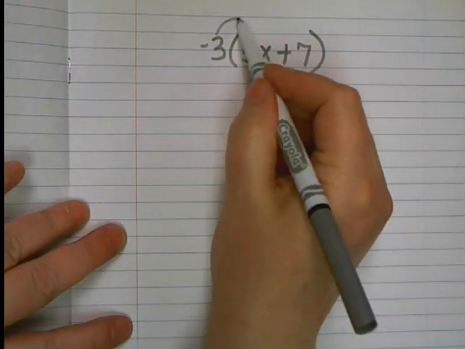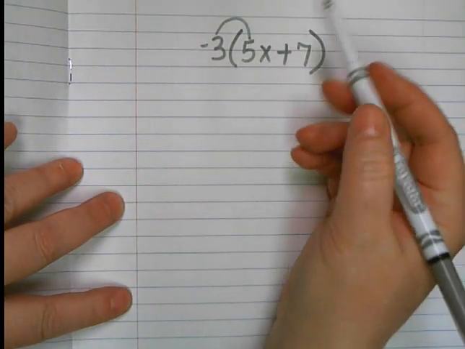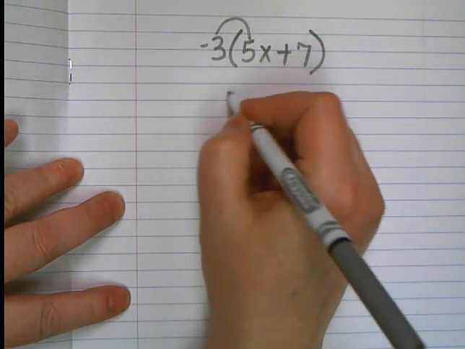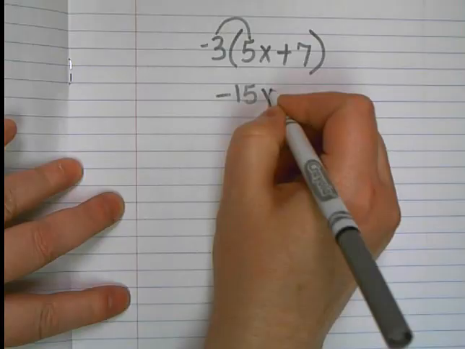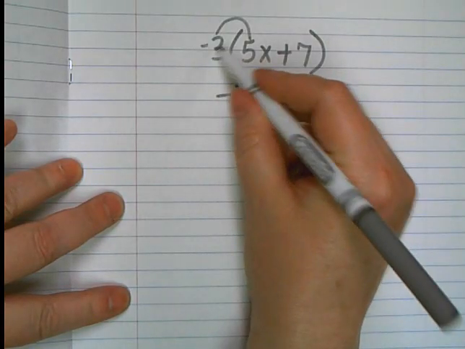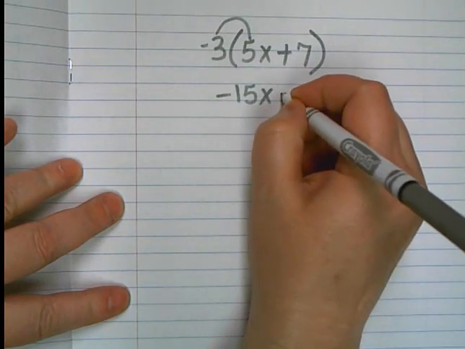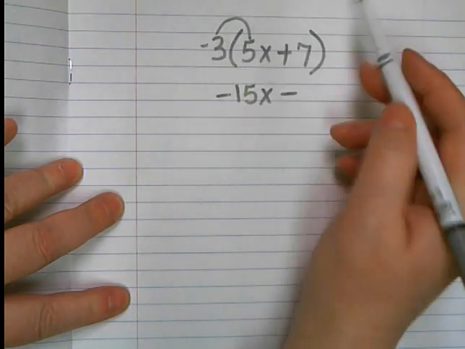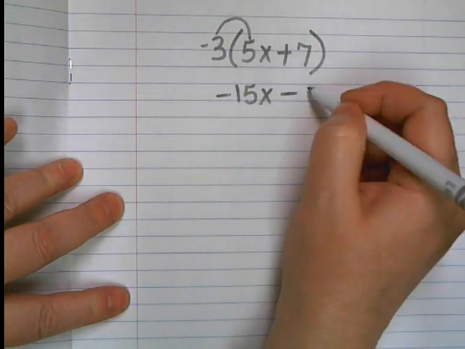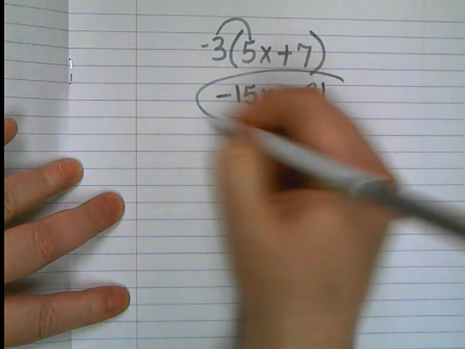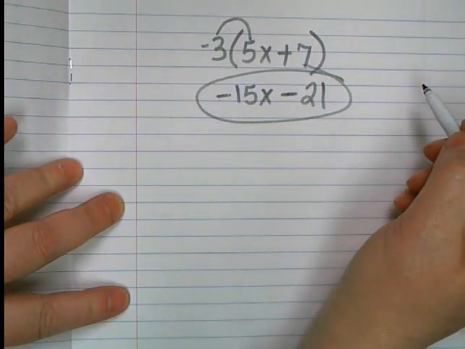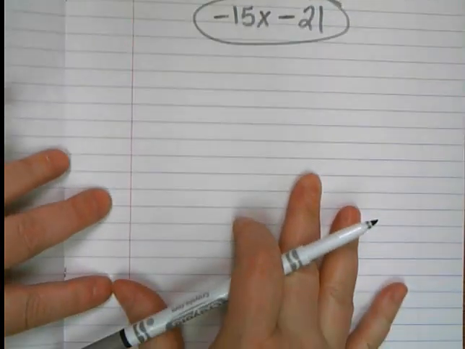Okay, so negative 3 times 5, we're going to do this mentally. What's negative 3 times 5? Negative 15x. Now, a negative 3 times a positive 7 is going to give me a negative. So that would be a negative 3 times 7, which is a negative 21. And that's my answer. So let's kick it up a notch.